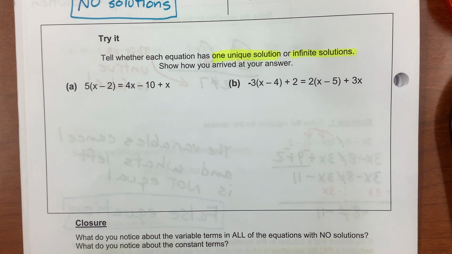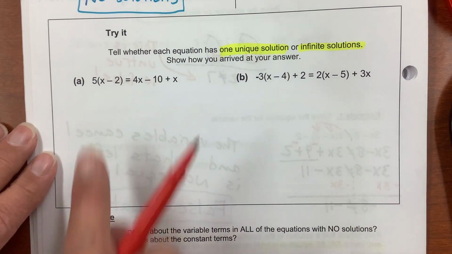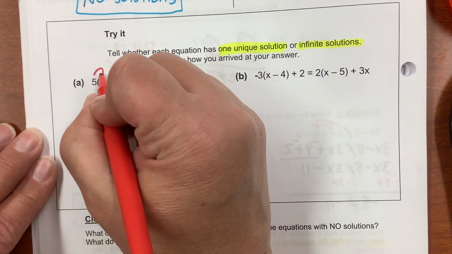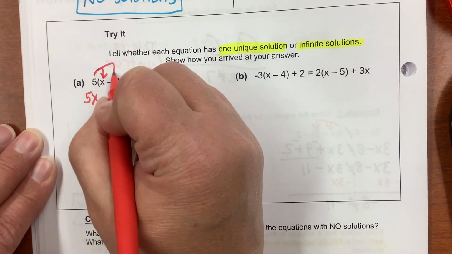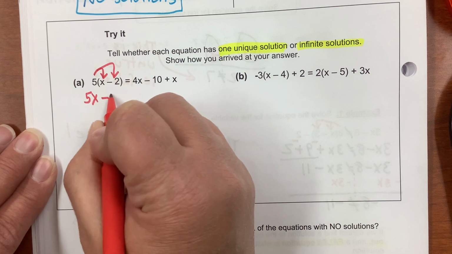Well, I hope you tried the problems, because the only way to learn math is to do math. So let's start with this side. 5 times x is 5x. 5 times -2 is -10.